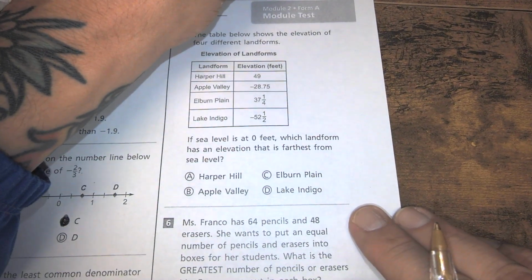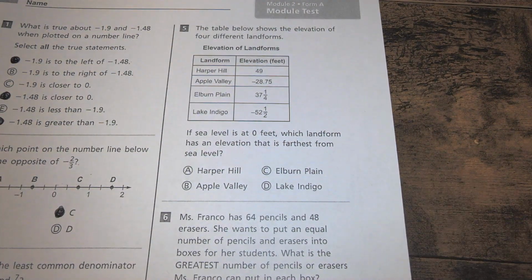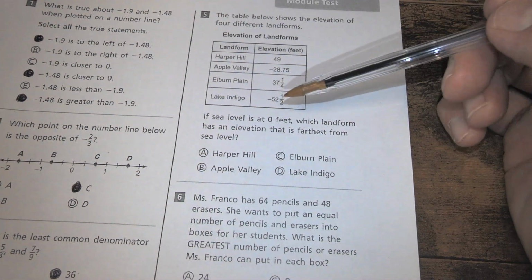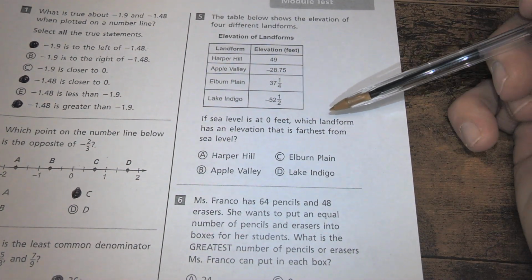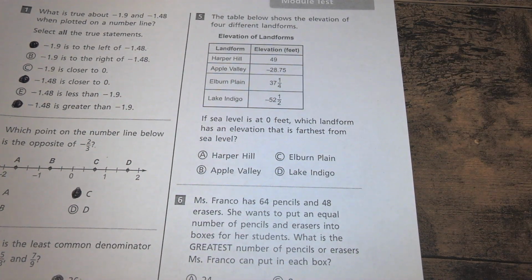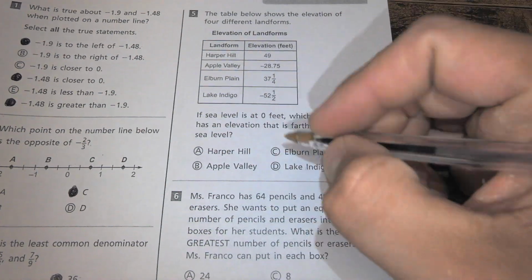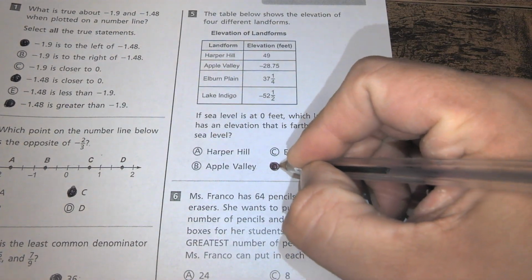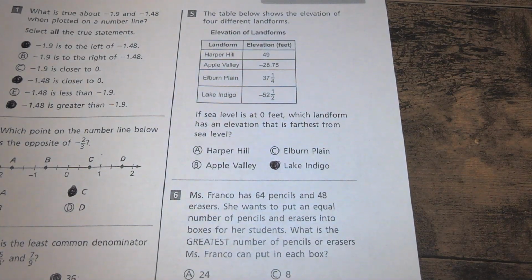All right, number 5. The table below shows the elevation of 4 different landforms. So if sea level is at 0 feet, which landform has an elevation that is the farthest from sea level? Well, the one that's farthest away from sea level is going to be the biggest number. Well, that's Lake Indigo. Even though it's negative, that means it's the furthest away.